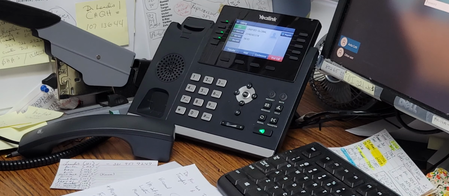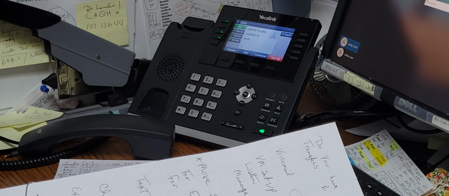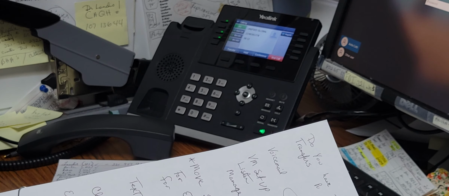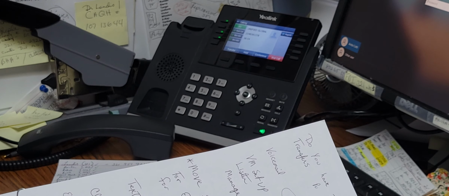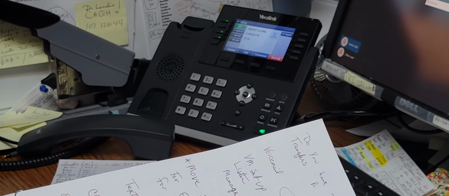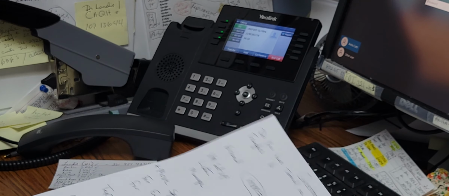We can add them as speed dials as well. So they are in those pages after the extensions or before them, any order that you would like. That way, they are available immediately in the speed dial section, or we can add them just as contacts for the phones.